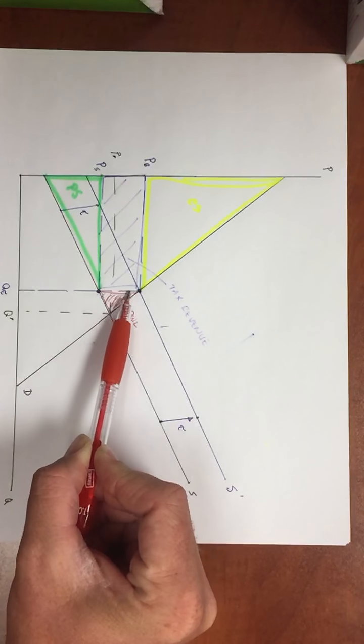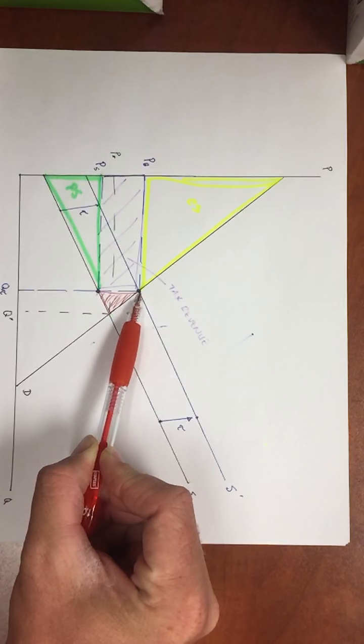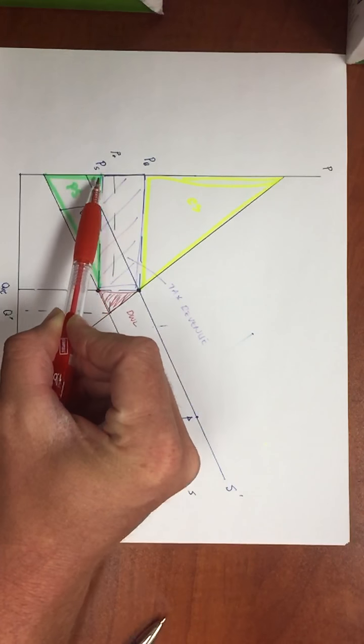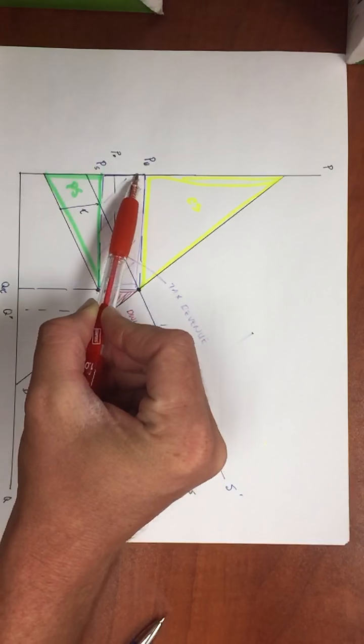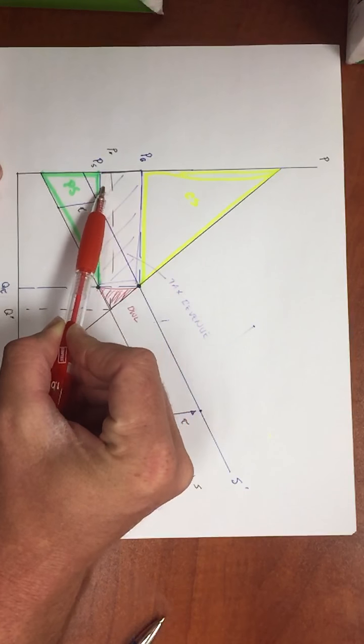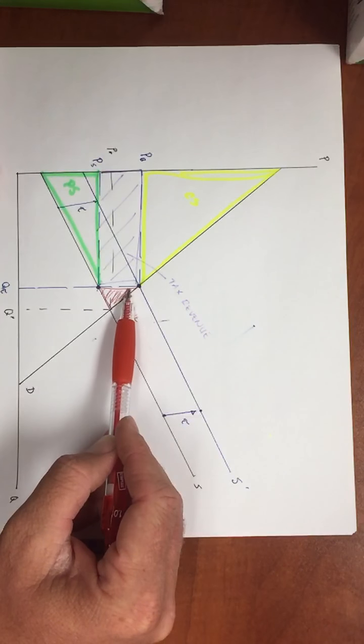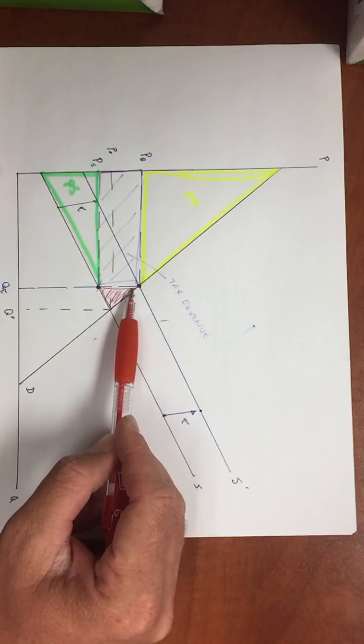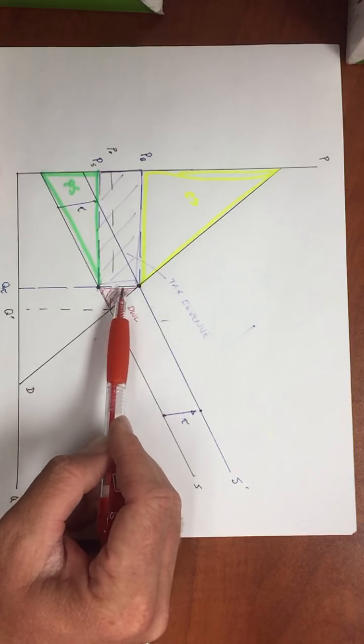The difference between those prices is the size of the tax. The size of the tax times the quantity of goods sold, this rectangle here, is our tax revenue. And the amount that we lost from the original competitive market, this triangle here, is our deadweight loss.